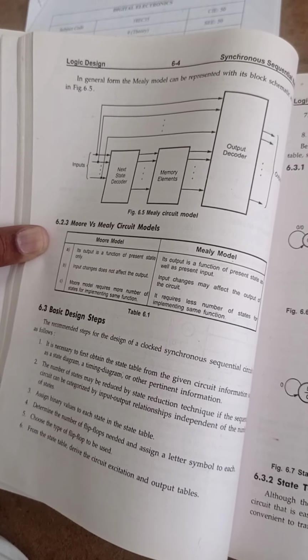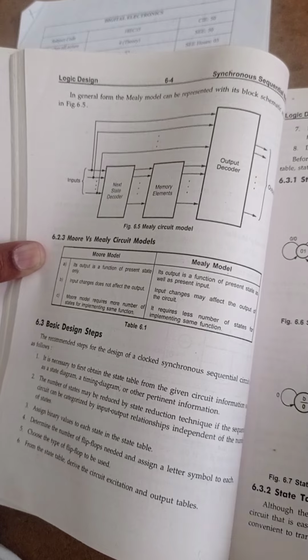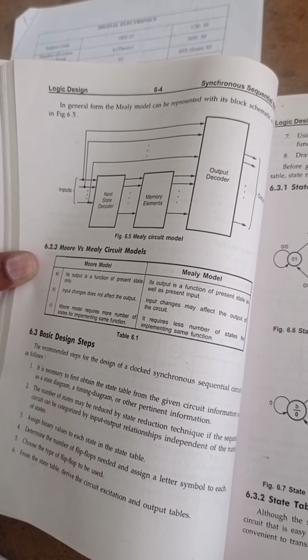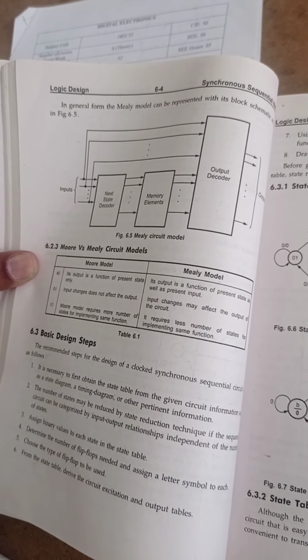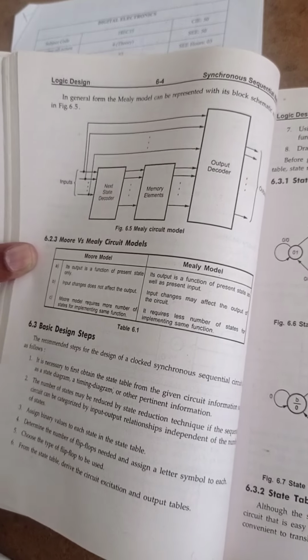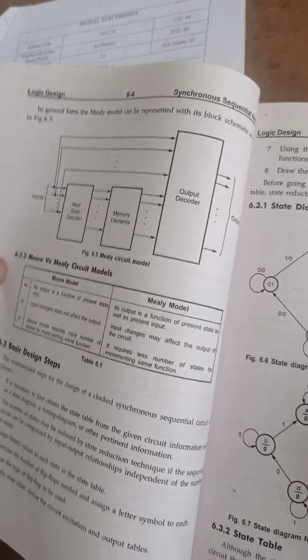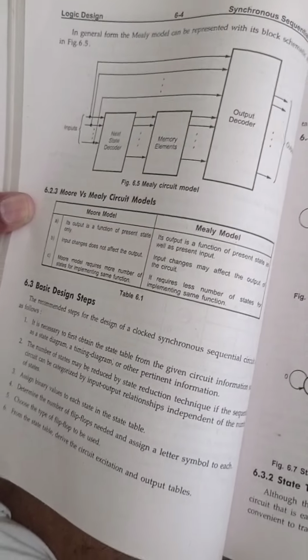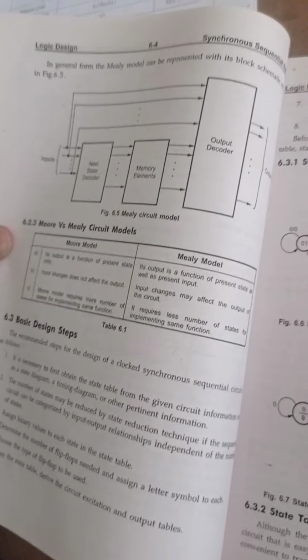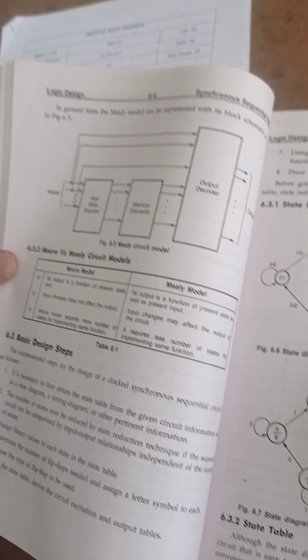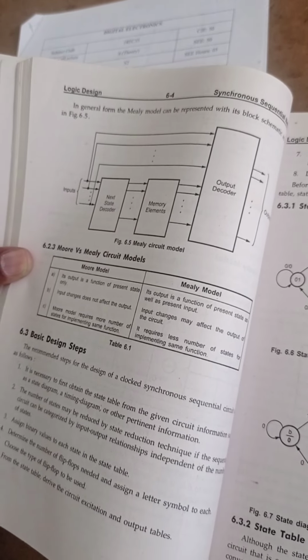Sometimes in the exam they will give some sequential circuit, and you have to find out the state diagram. You know what a state diagram is: it represents a sequential circuit, showing the present state, next state, input, and output.